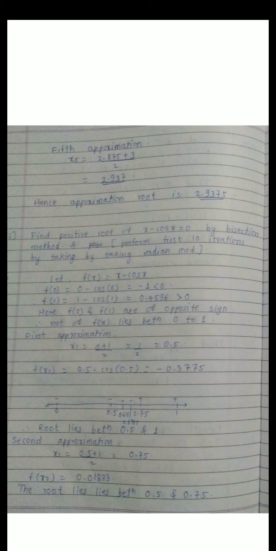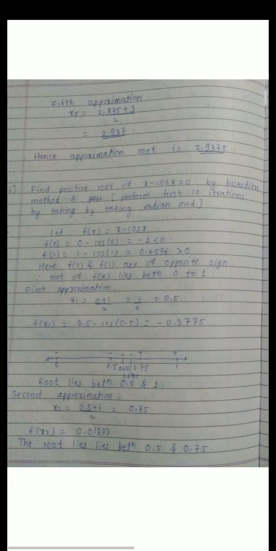Here f of x1 is negative, and we know that f of 1 is positive. They are of opposite signs, so our root must lie between 0.5 and 1.